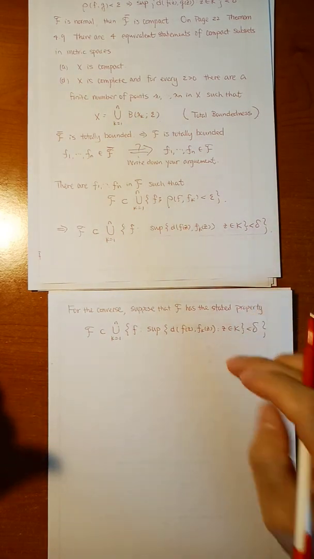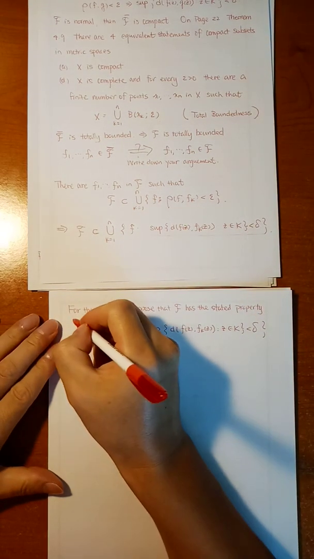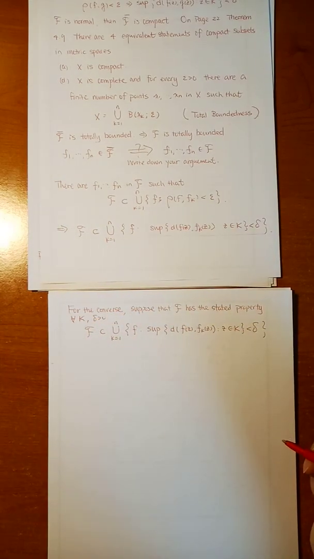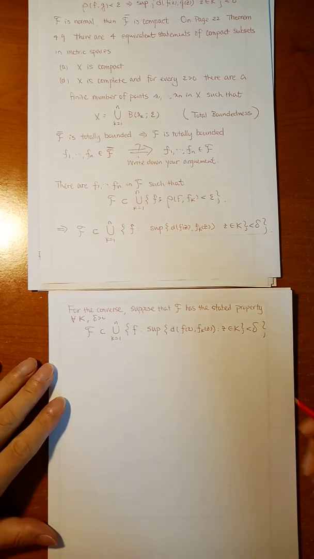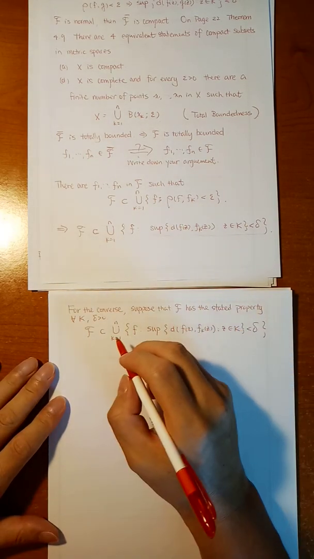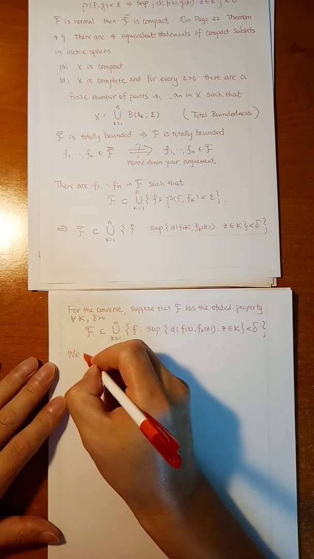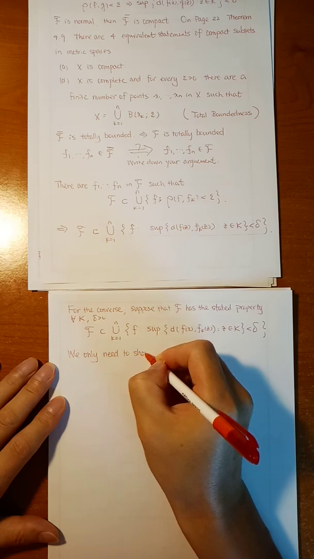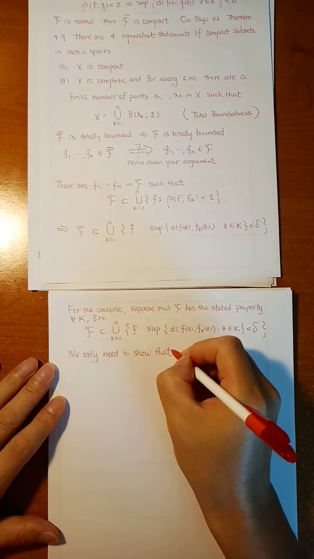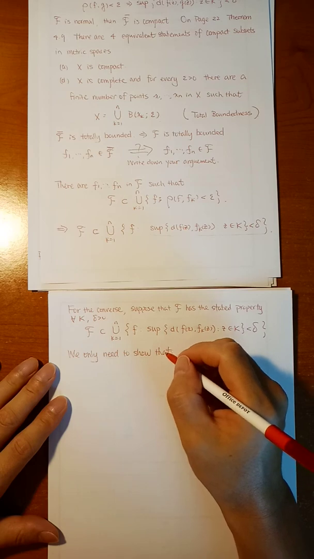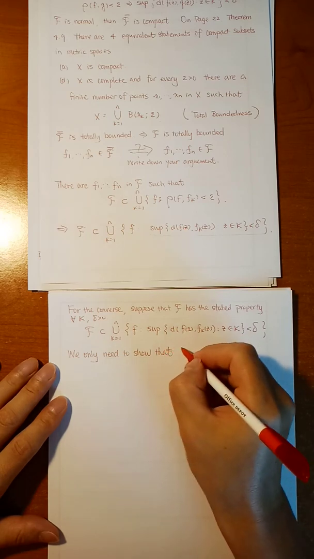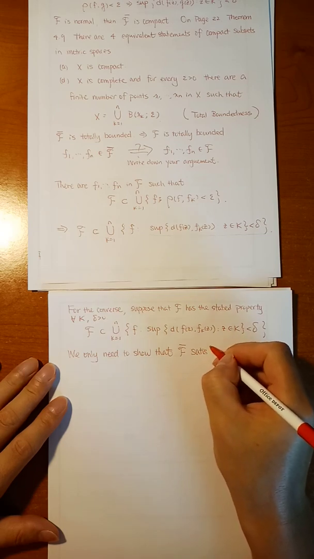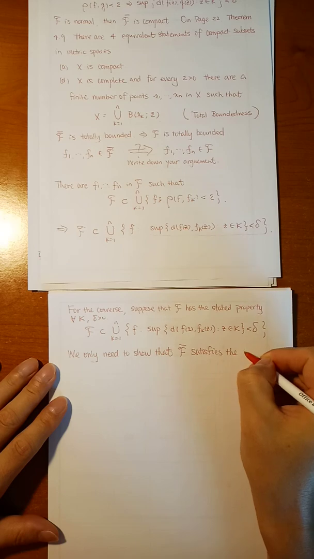For every compact set K, you can always find this. All right, so we only need to show that F bar satisfies the statement.